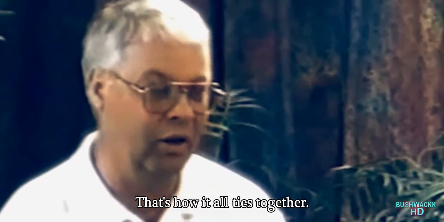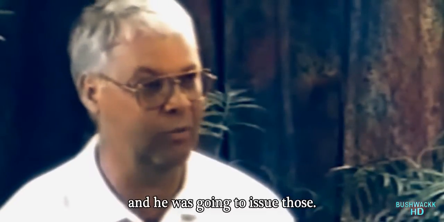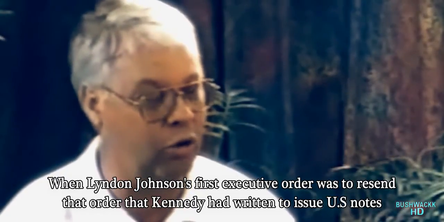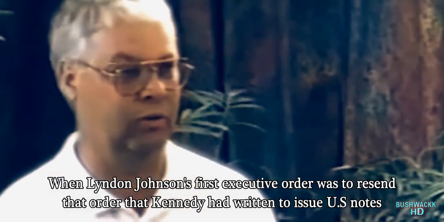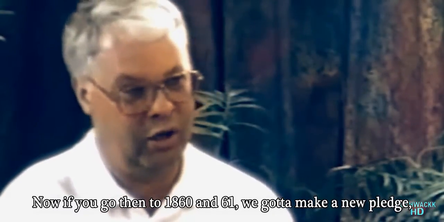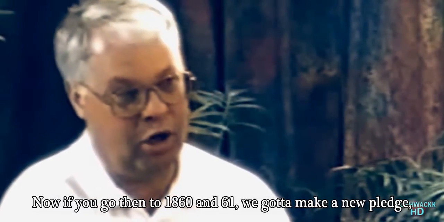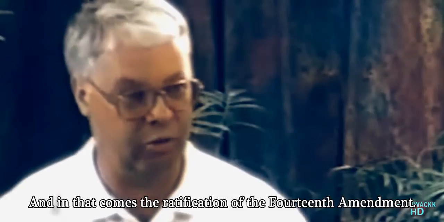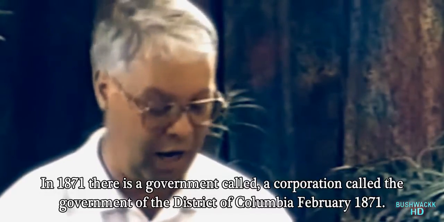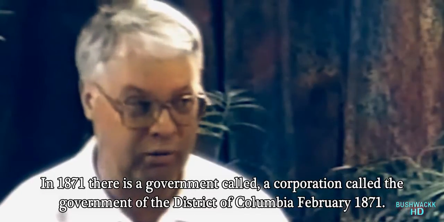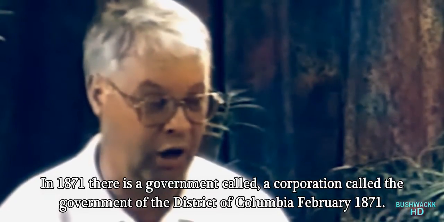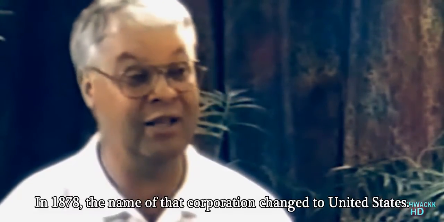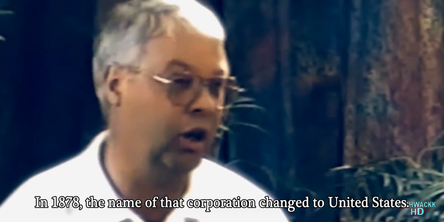That's how all that ties together. Kennedy printed U.S. notes, and he was going to issue those. Lyndon Johnson's first executive order was to rescind that order that Kennedy had written to issue U.S. notes. Now, if you go then to 1860 and 61, we got to make a new pledge. We pledge all the assets of the South. And in that comes the ratification of the 14th Amendment. In 1871, there's a corporation called the Government of the District of Columbia, February 19th, 1871. In 1878, the name of that corporation is changed to the United States.